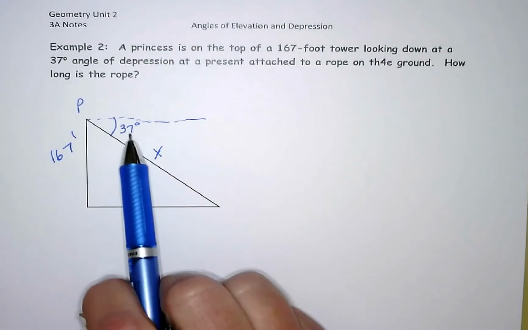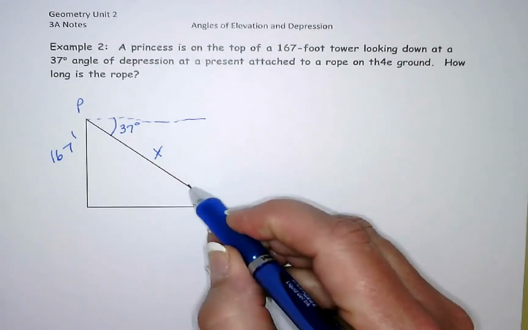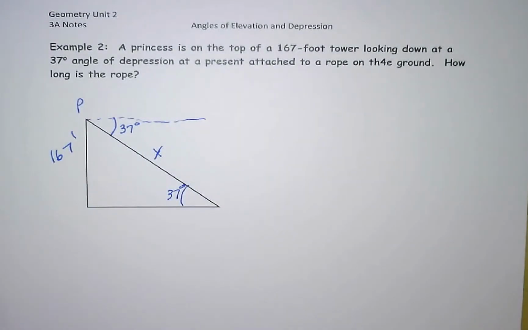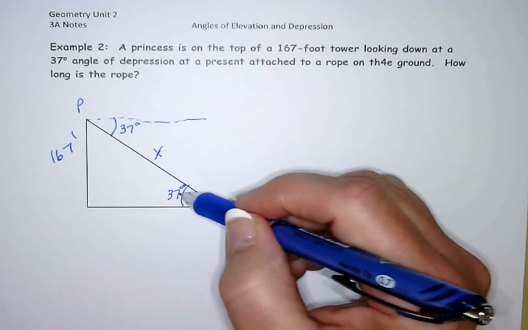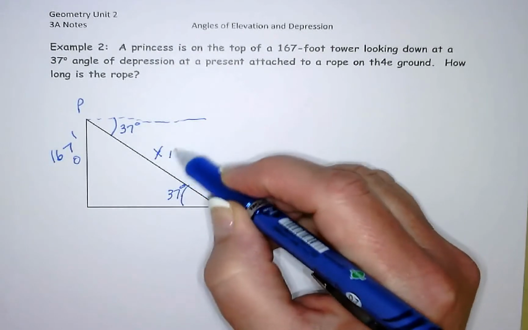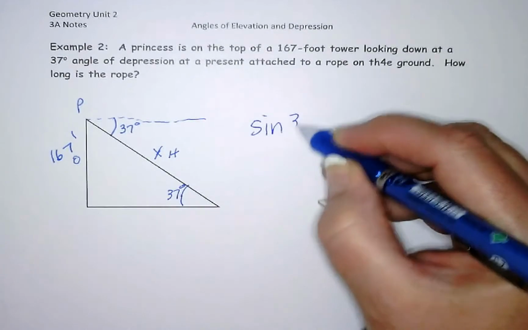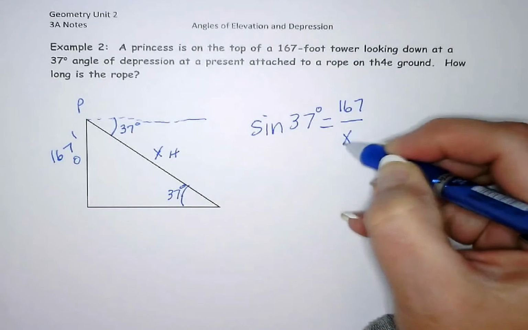So now, to solve this, we have to recall that the angle of depression and the angle of elevation inside the triangle is 37 degrees. They are going to be the same. So when I look at the parts that I have in comparison to the angle of 37, this is the opposite side, and this is the hypotenuse. That indicates sine. Sine of 37 degrees equals the opposite over the hypotenuse.